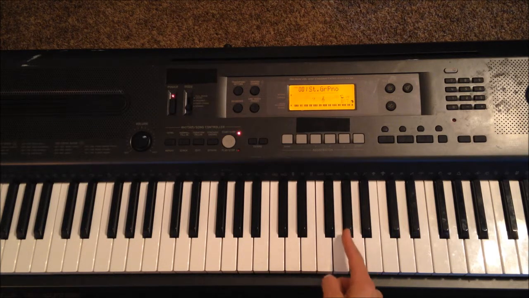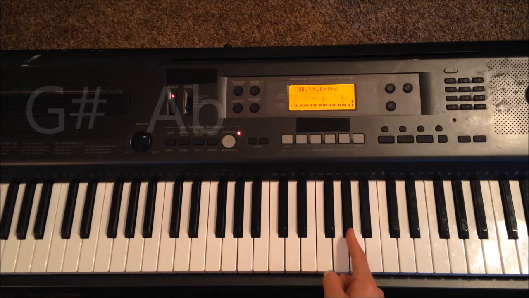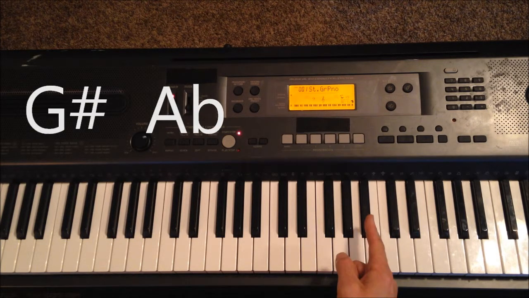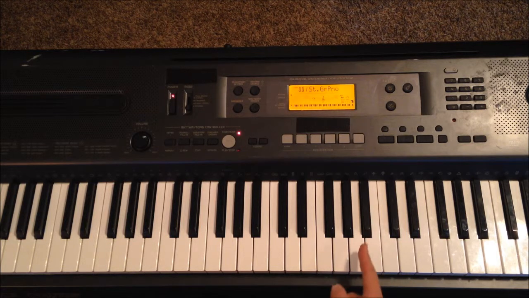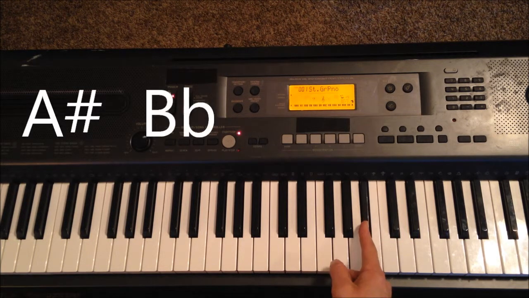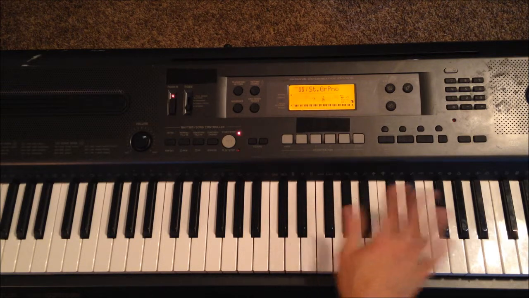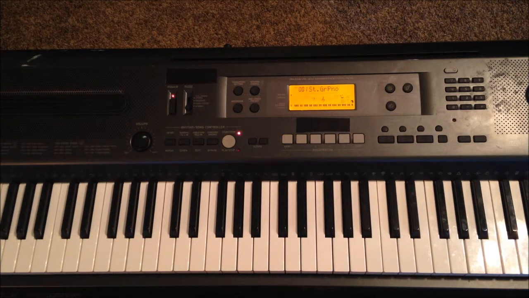The next one, in between G and A, is going to be called G sharp or A flat. The last one is in between the white keys A and B. So A sharp or B flat. It's really not that difficult. So 5 keys total, that's all you have to learn, because then it just repeats itself on up the keyboard.